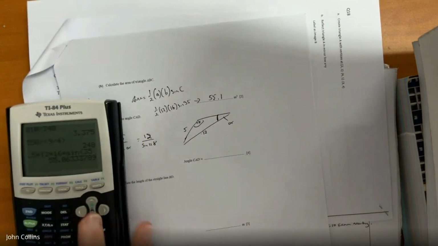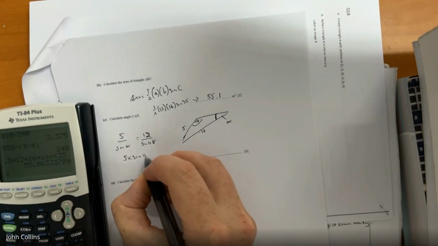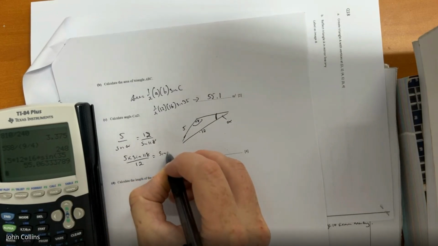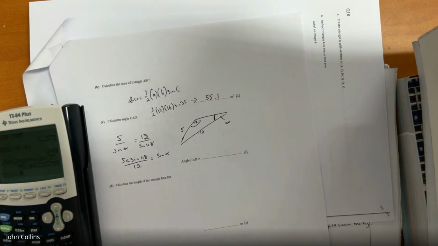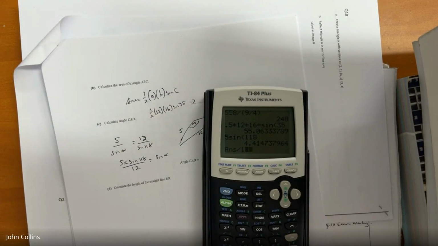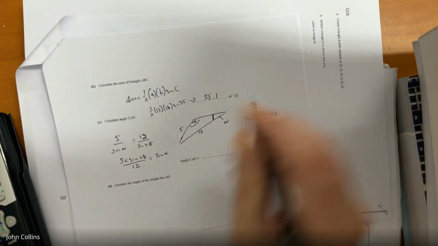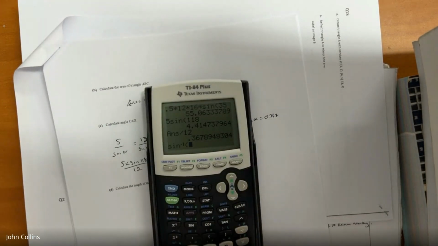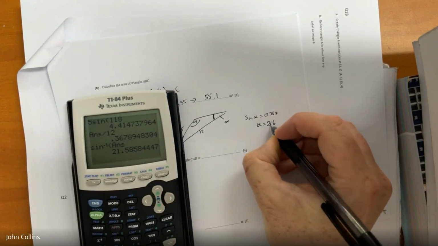Okay, so quick rearrangement of that. It's going to be 5 times sine 118 divided by 12 is sine alpha. If you want to think of it as cross multiplication, you can. So 5 sine 118 divided by 12, and I get 0.367. So sine of alpha is 0.367. That means alpha itself I can get by inversing that number. I get 21.6 degrees. So alpha is 21.6.